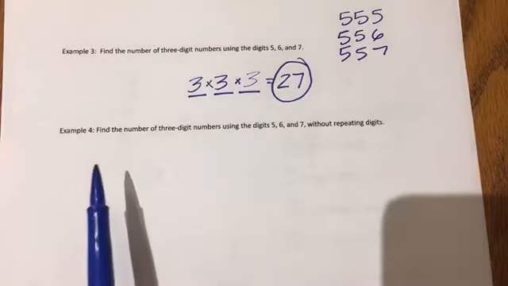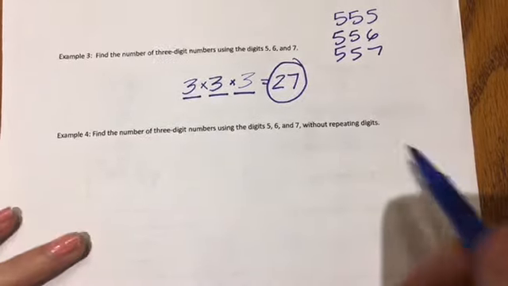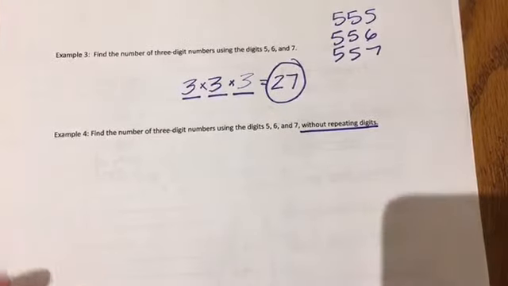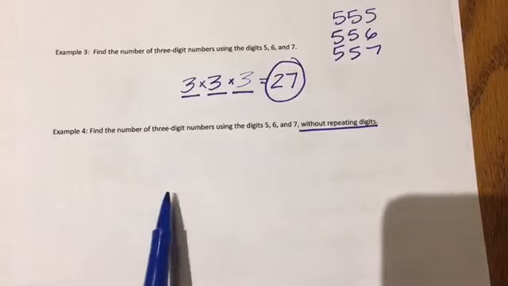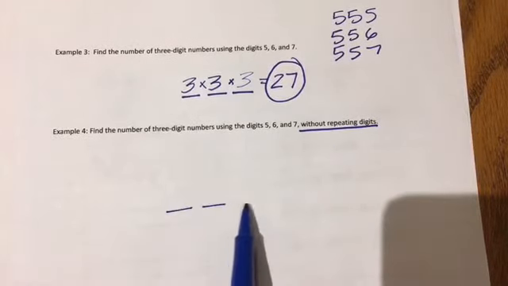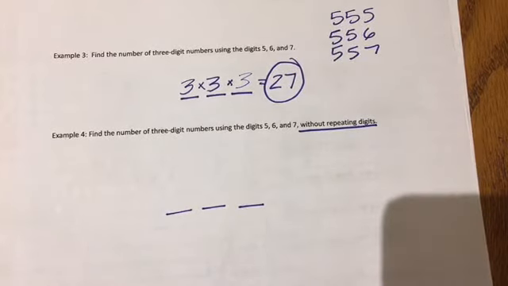It says, find the number of 3-digit numbers using the digits 5, 6, and 7. Now, here's the kicker: without repeating digits. Okay, so we're going to do the same thing. It's a 3-digit number, so we're going to make 3 blanks. Now, this one's a little bit tricky, so let's think about it together.